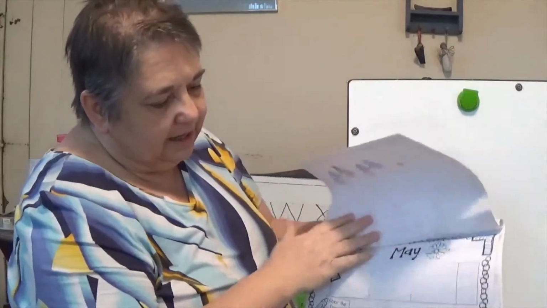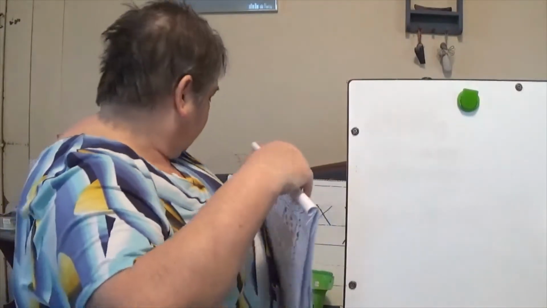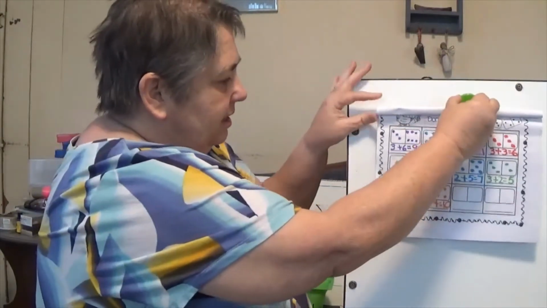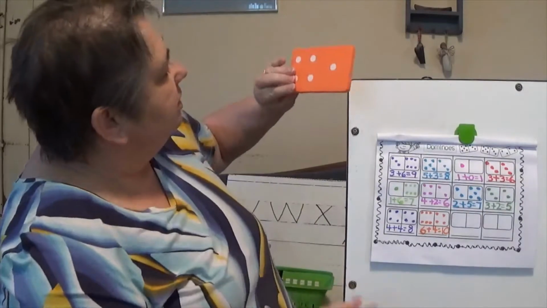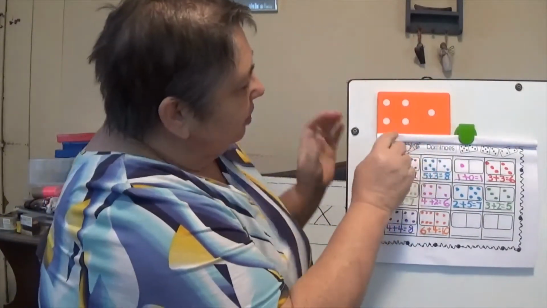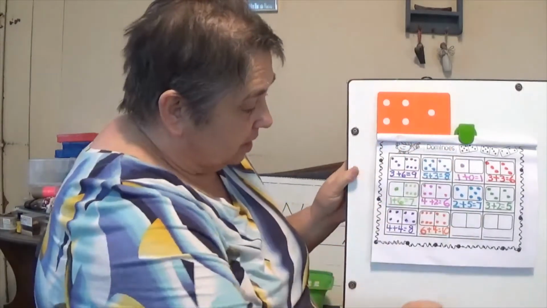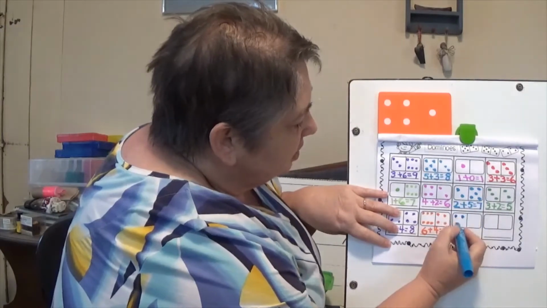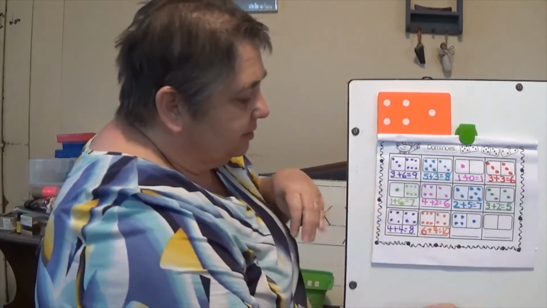Let's turn the page, and we will be at our dominoes page. So our domino today is, let's try an orange one today. Our orange domino says 4 in the first box and 1 in the next box. So make yours like mine. 4 in the first box, 1 in the next box.